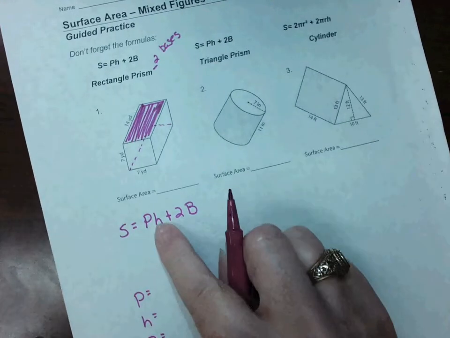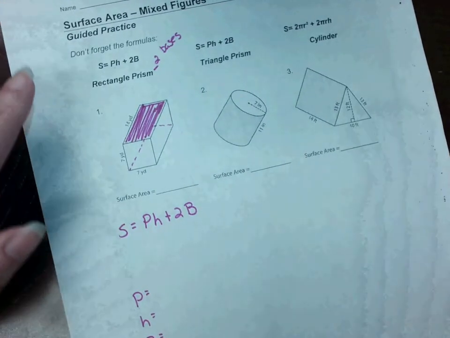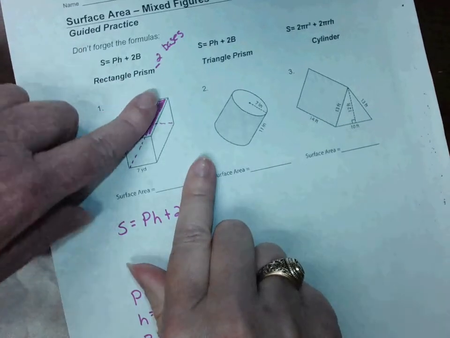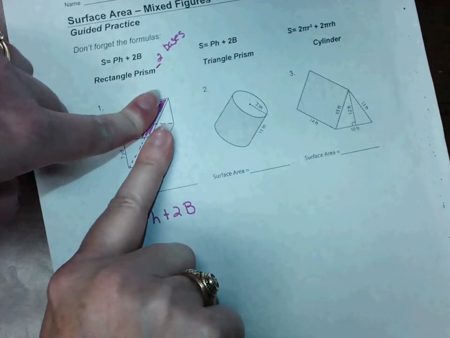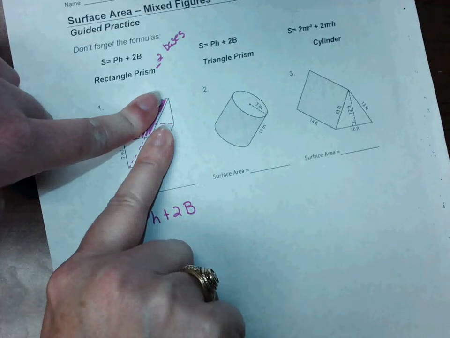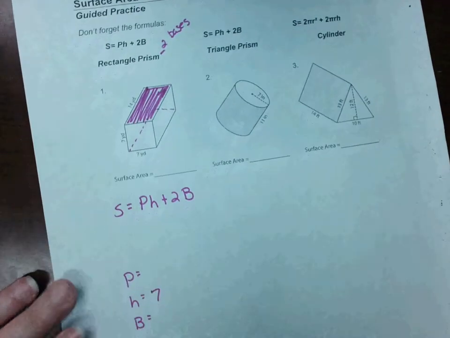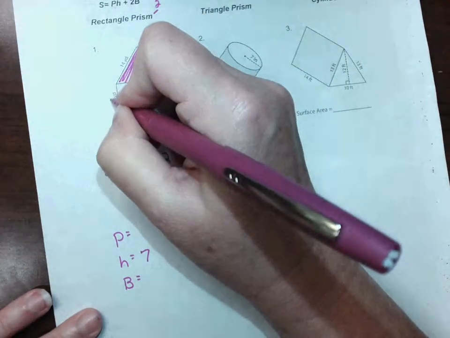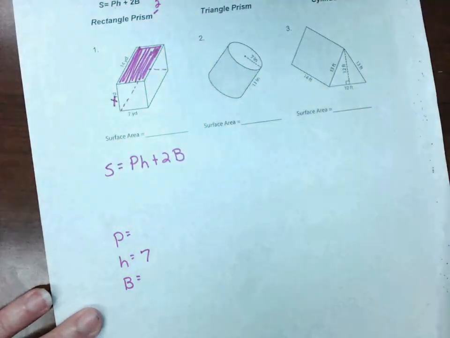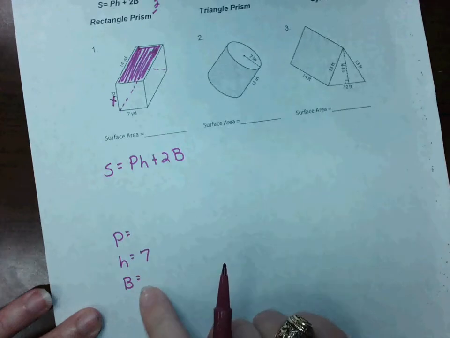And I always identify my height first. The height is the distance between the two bases. So if I cover up those two bases, I see that 7 in between my fingers. That is the height of the prism. I'm going to mark that 7 out because I'm not going to need it anymore to find the perimeter or the area of the base.